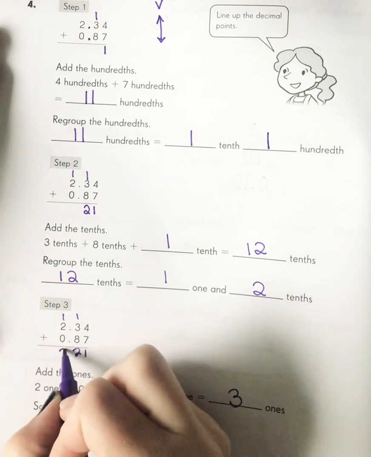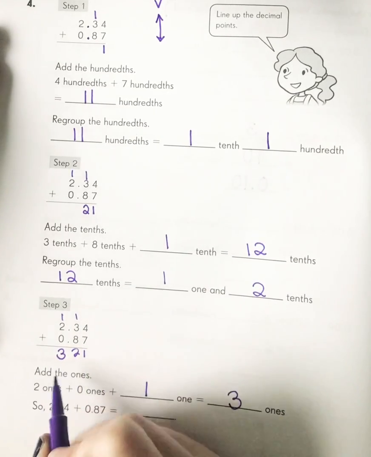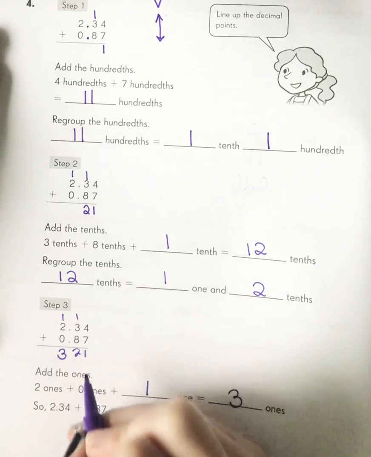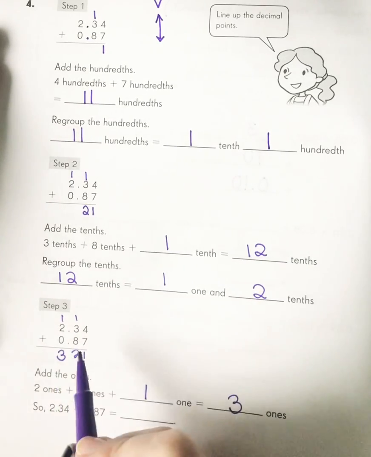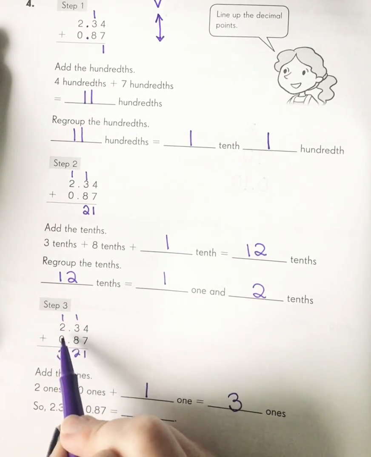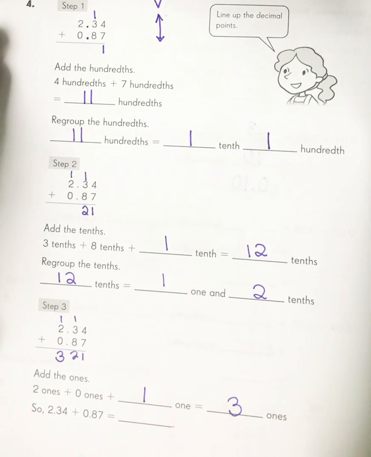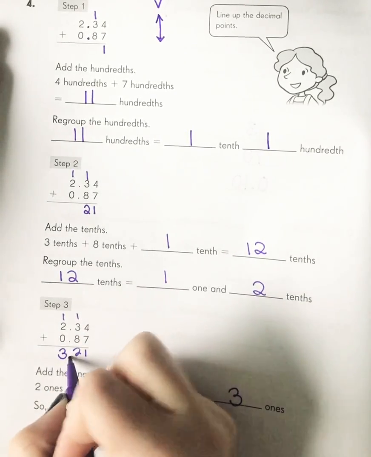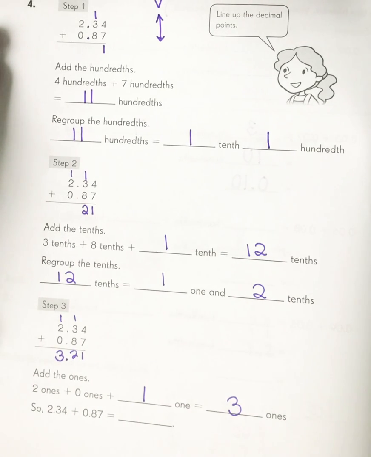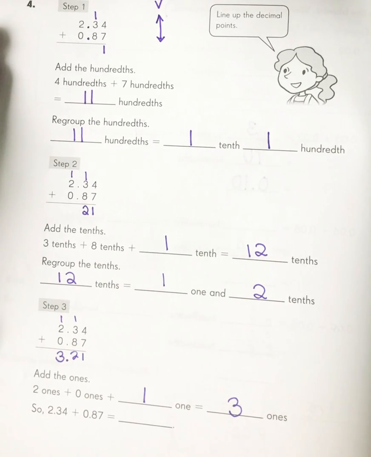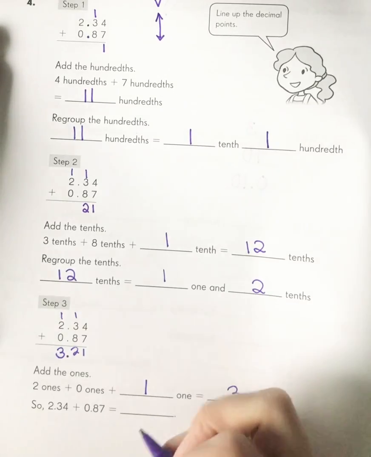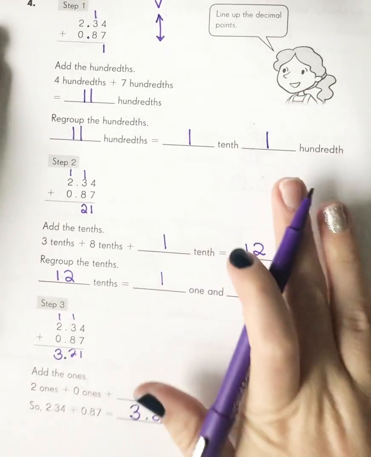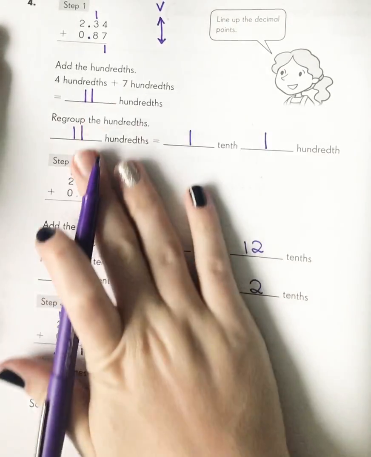Okay, so in this problem, obviously my answer is not 321. If you get a crazy answer after only adding two wholes, 2 and 0 wholes, and it somehow becomes 321, you have not done the most important thing, and that is to carry down the decimal. Okay, so now my answer becomes 3.21 or 3 and 21 hundredths. Okay, so this is how I would solve a vertical problem.